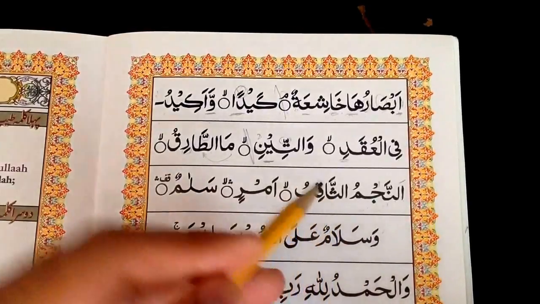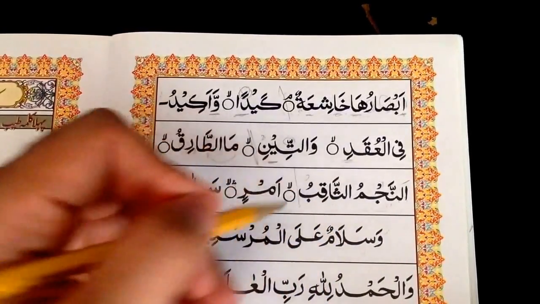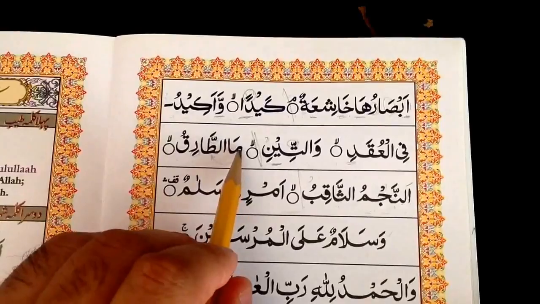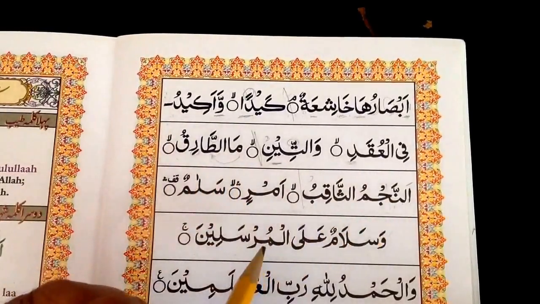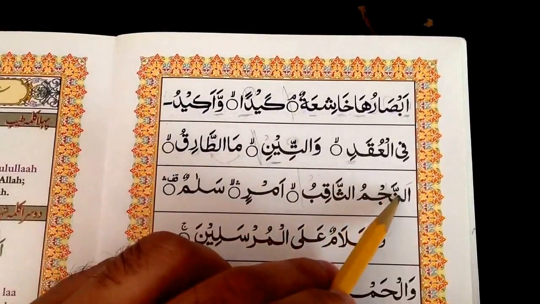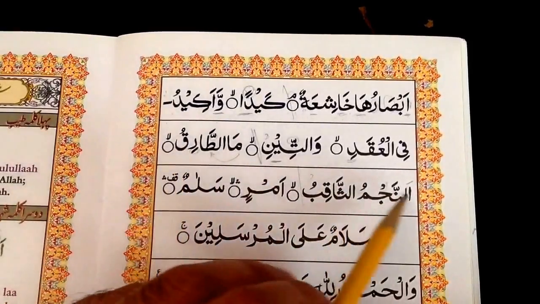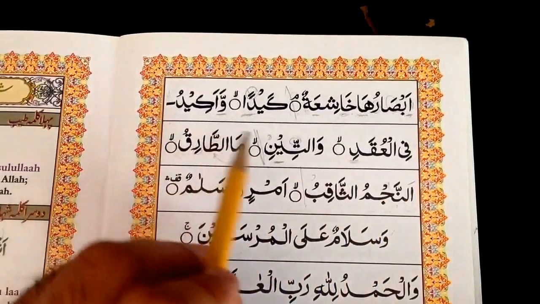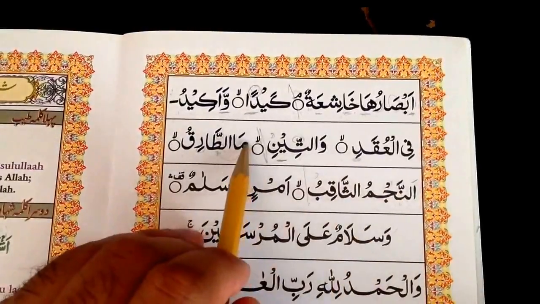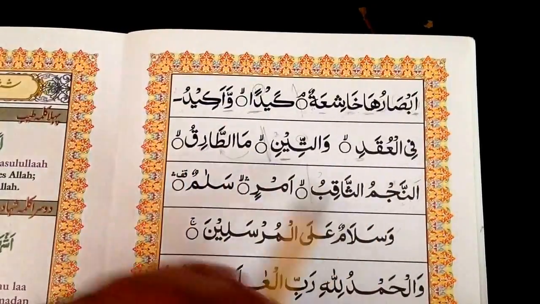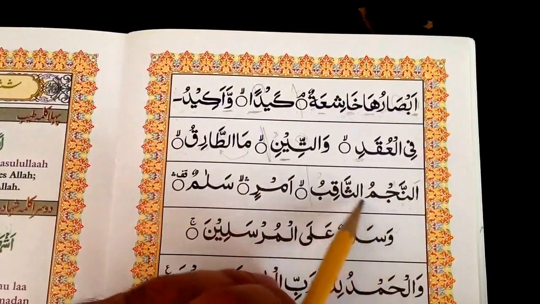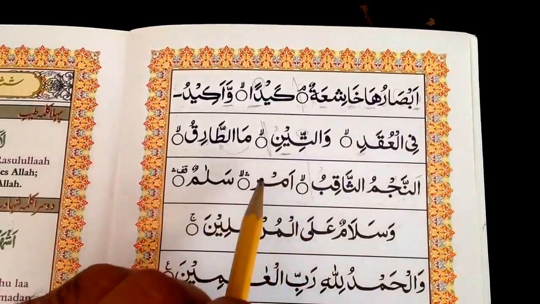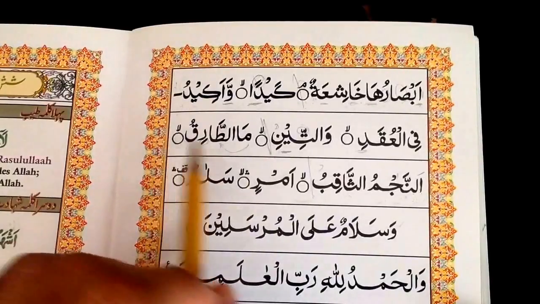An-najmuth thaqib. We stopped here, so ba gets a temporary sukun. But if I don't want to stop here, you read like this: mat-tariqun. What happened is that the qaf joined directly to the noon, because since I'm not stopping here, the alif and lam do not have anything. So the harkat letter, the qaf, joins to the tashdid letter, the noon. Mat-tariqun najmuth thaqib, and make qalqala on the ba. Understand the difference between stopping and not stopping here.